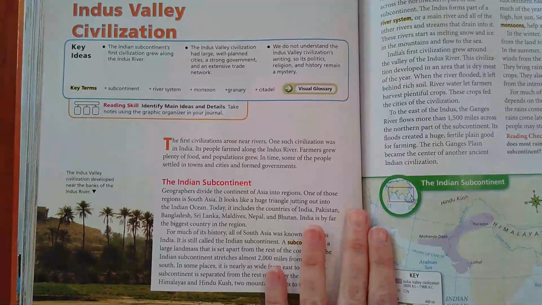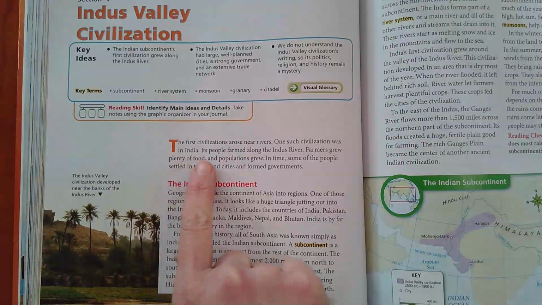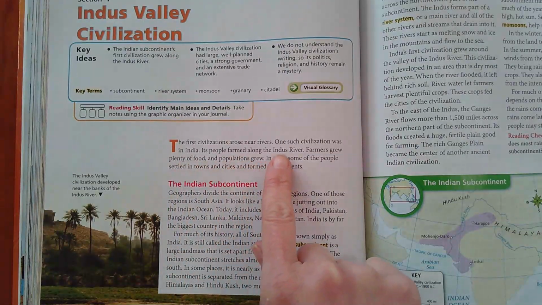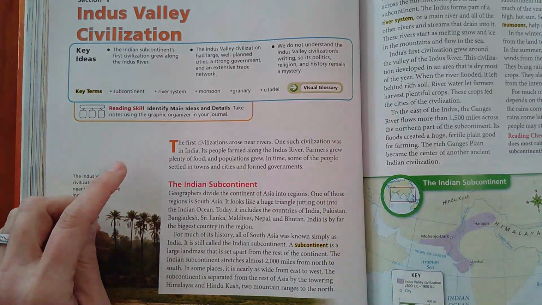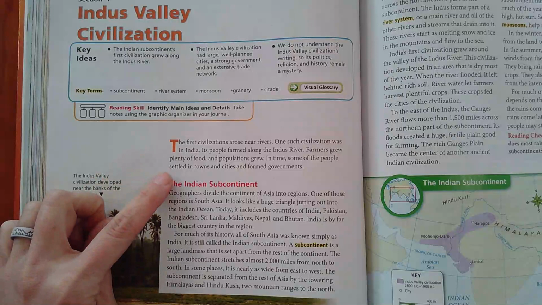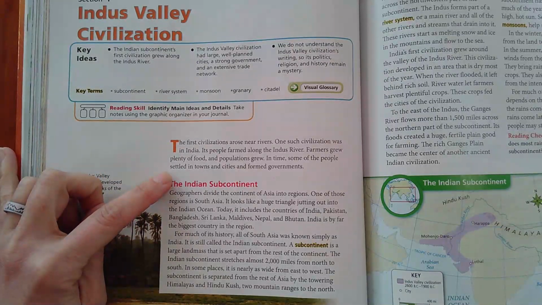The first civilization arose near rivers. One such civilization was in India. Its people farmed along the Indus River. Farmers grew plenty of food and populations grew. In time, some of the people settled in towns and cities and formed governments.